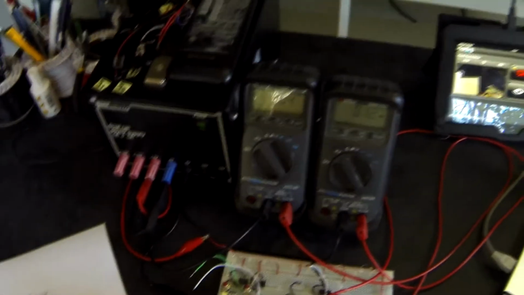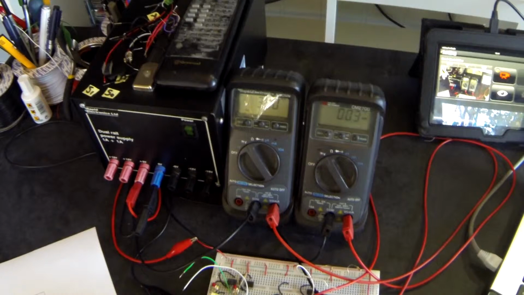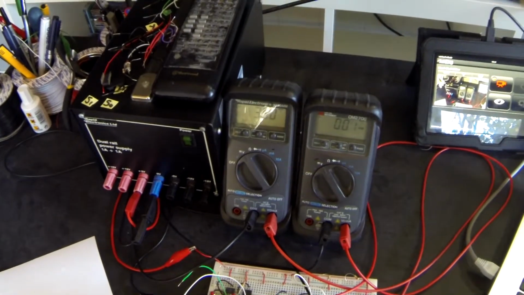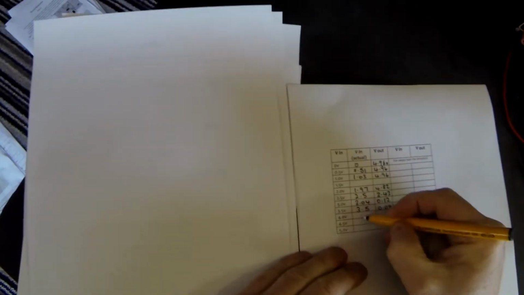If I now keep increasing V in, you will see that V out barely changes. I mean, 0.12 was quite a small value. 3.5 gives us 0. And we know that none of those values are going to change V out now because, of course, it can't get any lower.